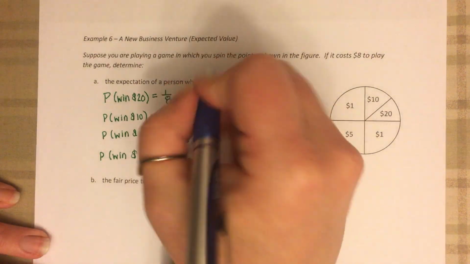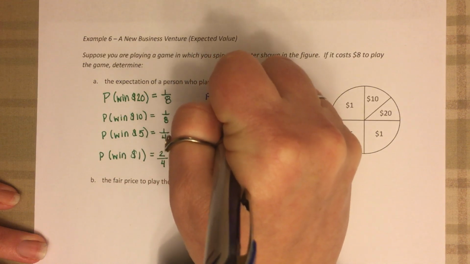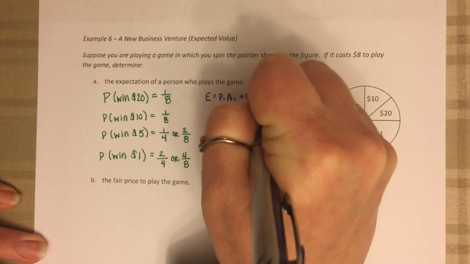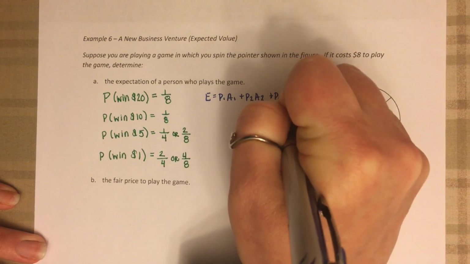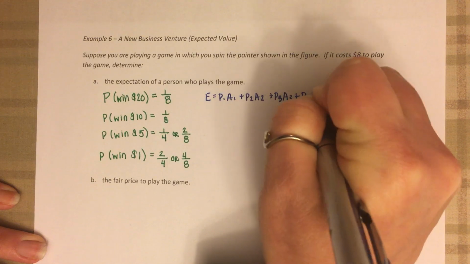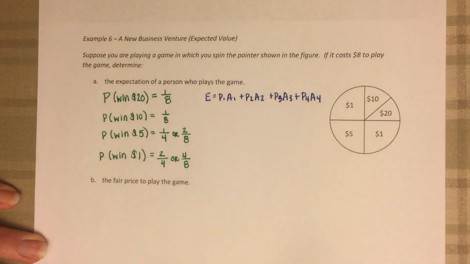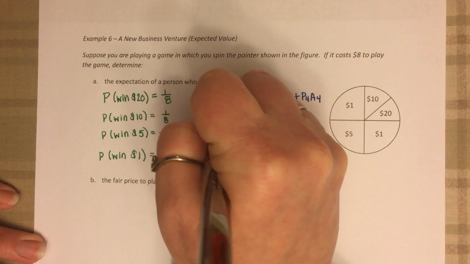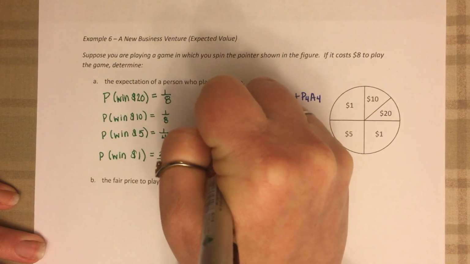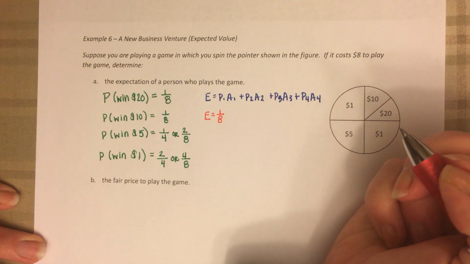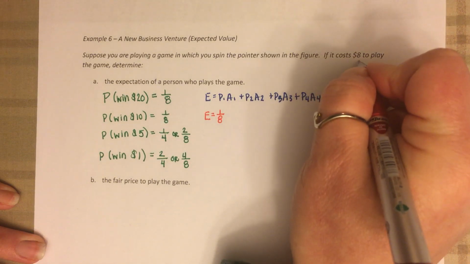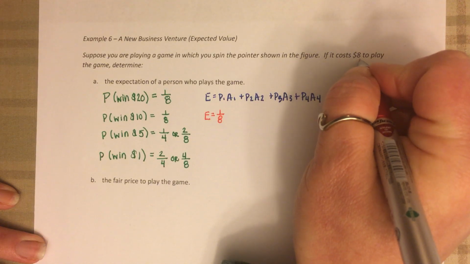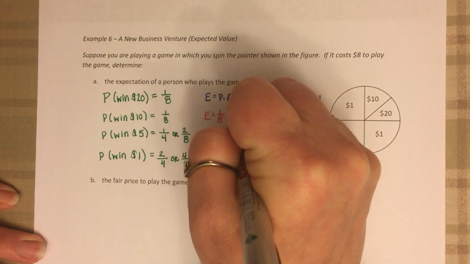All right, so to find our expected value, we're going to have 4 different products to find. So our probability of each different amount times the amount that they would win. Let's look at winning $20 first. We have a 1 out of 8 chance of winning $20. We spent $8 to play. So if we win $20 but we spent 8, we have a net gain of $12.